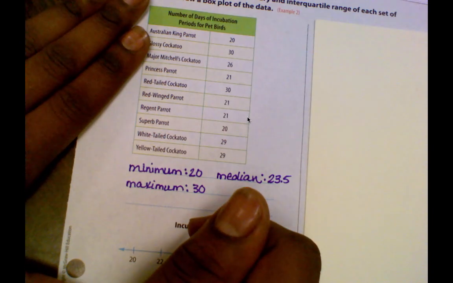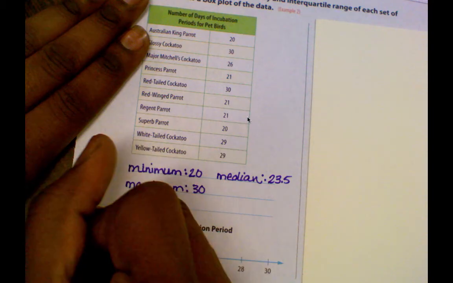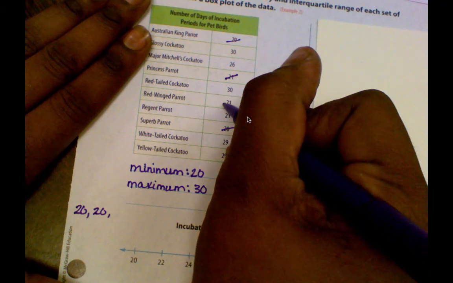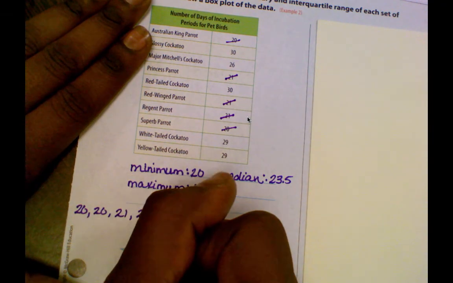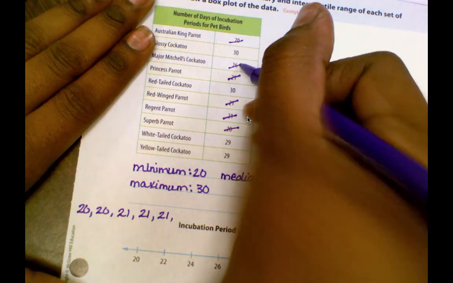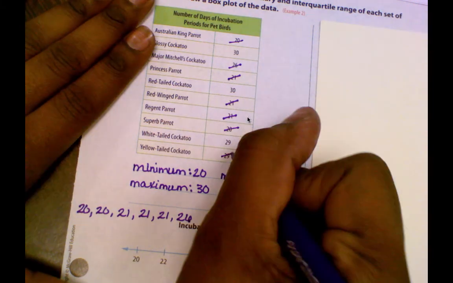Well, let's go ahead and actually put them in order from least to greatest. So I have 20, and we're going to mark them off as we go. 20. I have 21 3 times, so 21, 21, 21. And then next is 26. I have 29 twice.